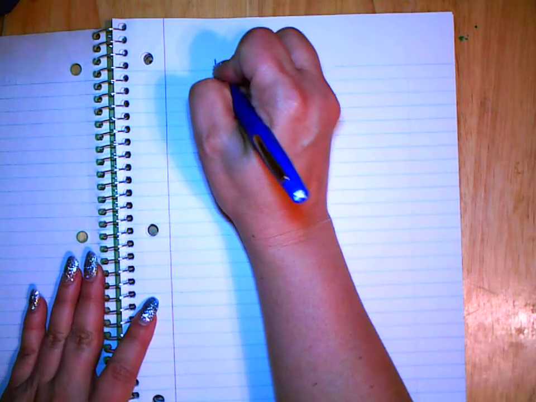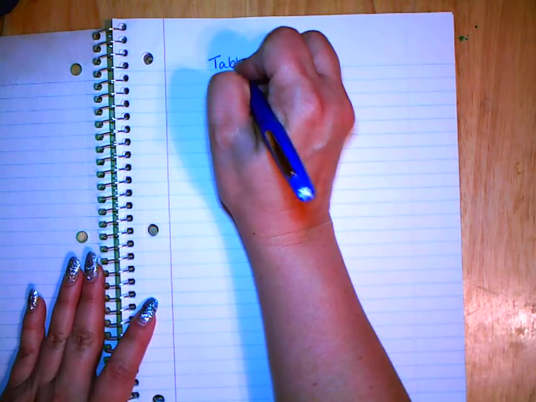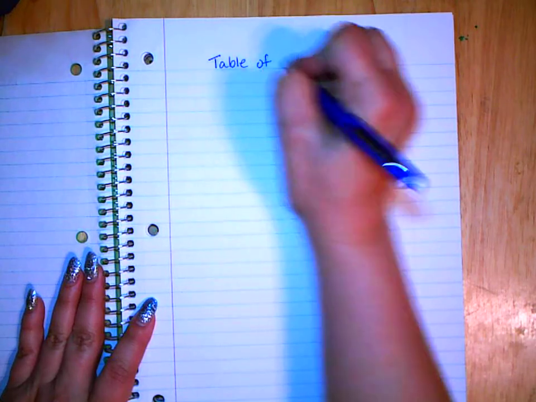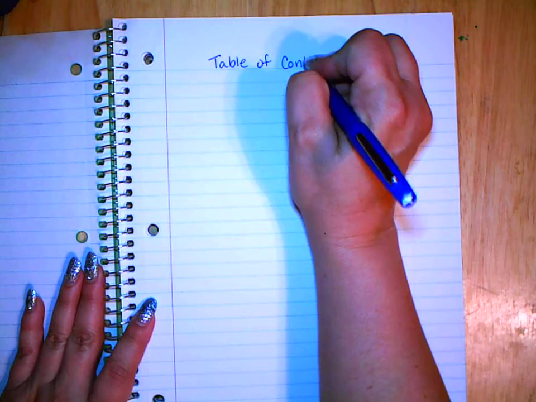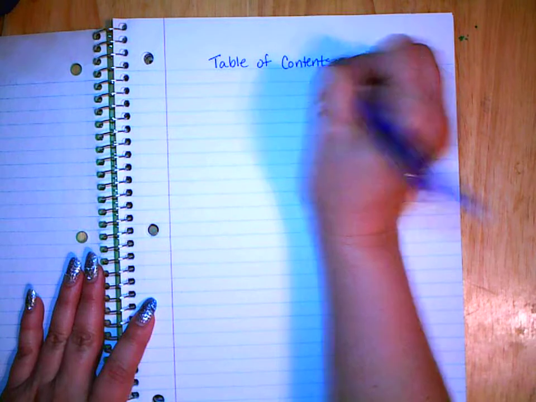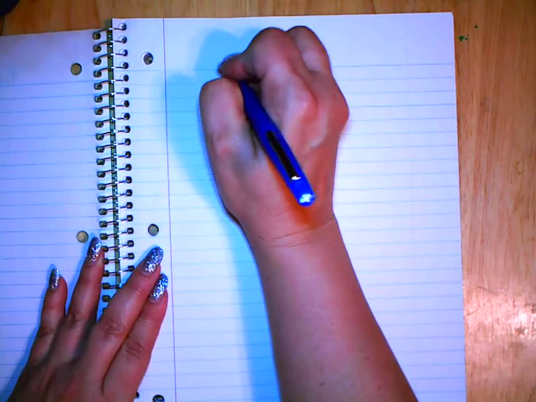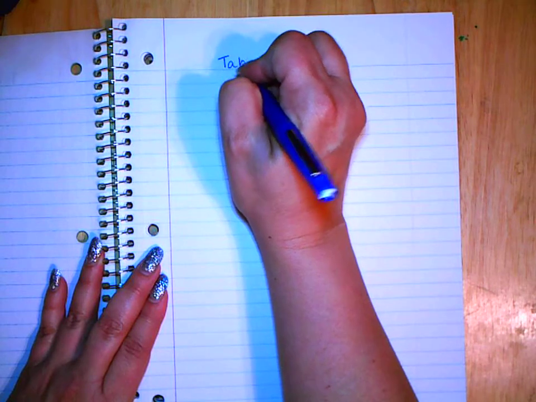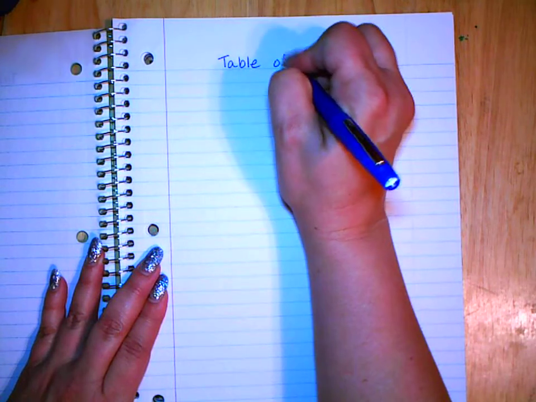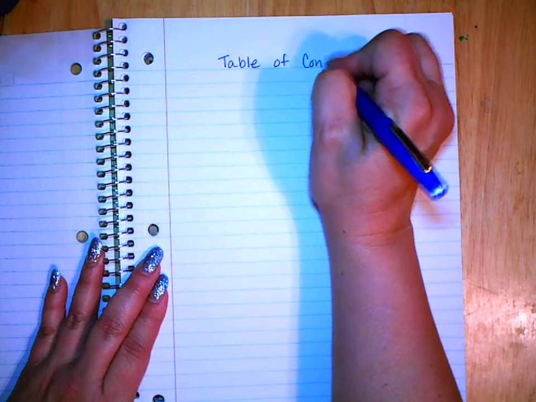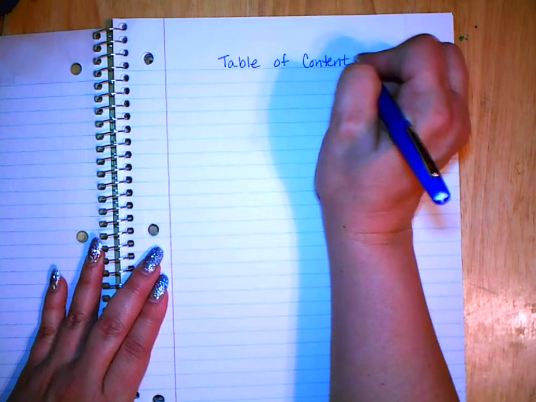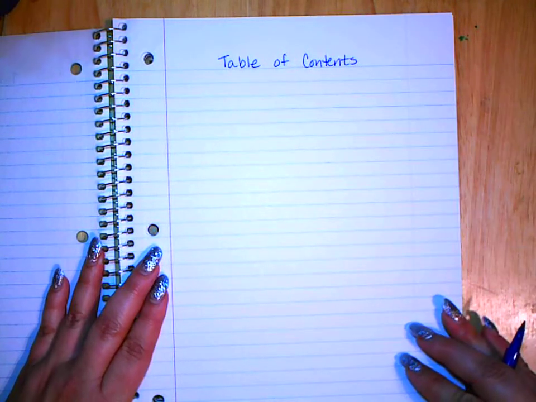There's the first page. The second page. And the third page.